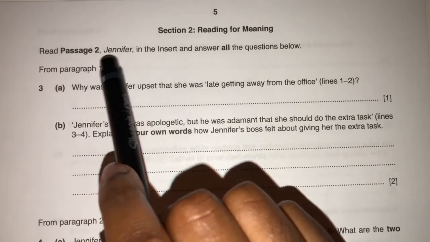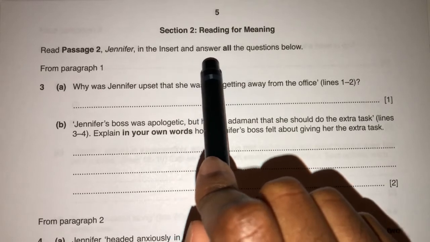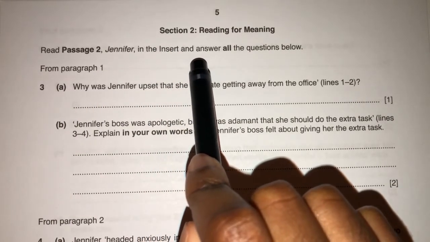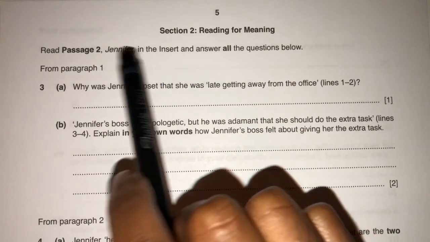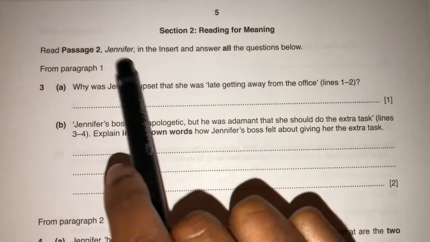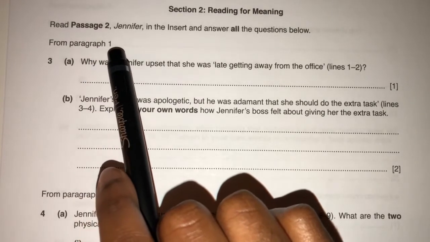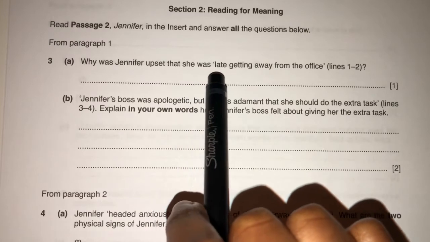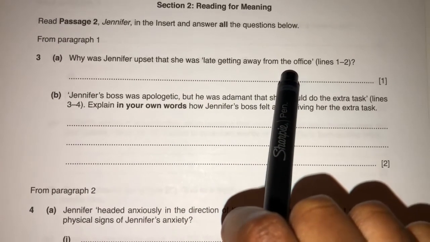Passage 2, entitled Jennifer. Read that in the insert and answer all the questions below. I'm so confused. What do they mean, in the insert? Read passage 2, Jennifer. Okay, I get it. And answer the questions, from paragraph 1, 3A: Why was Jennifer upset that she was late getting away from the office?